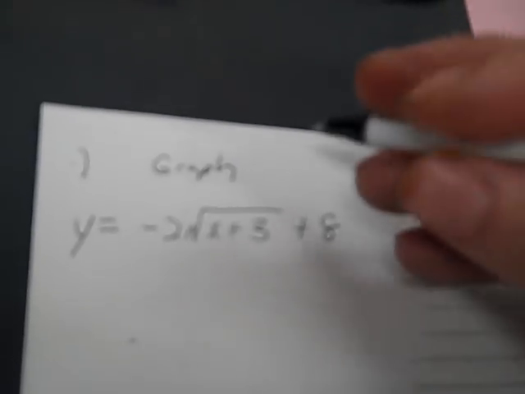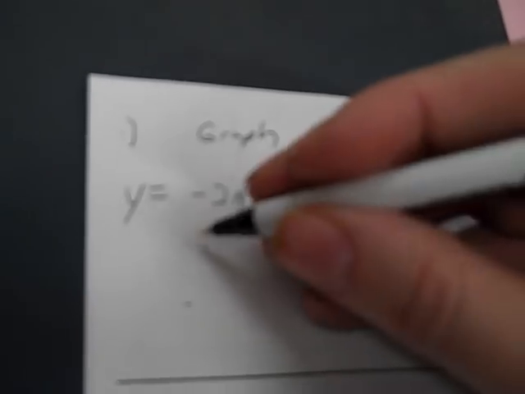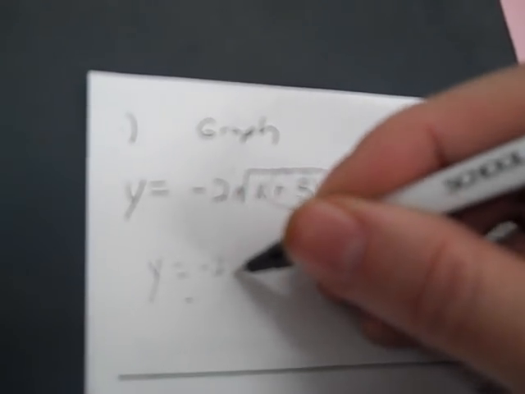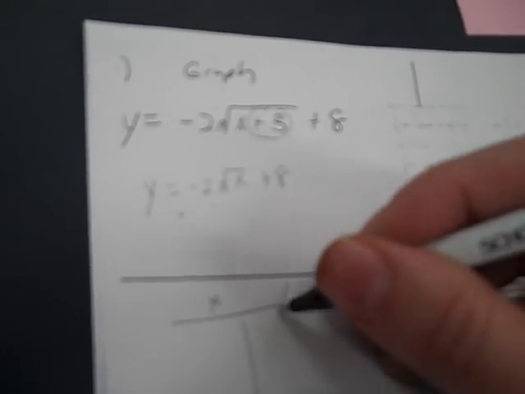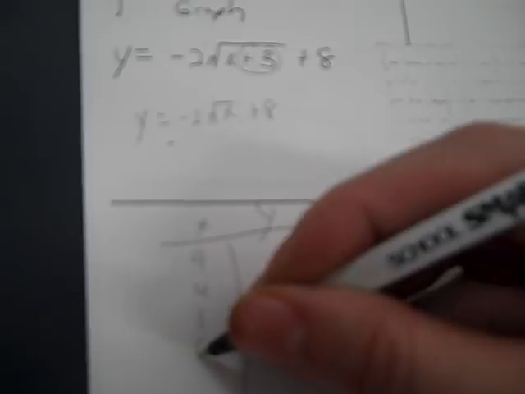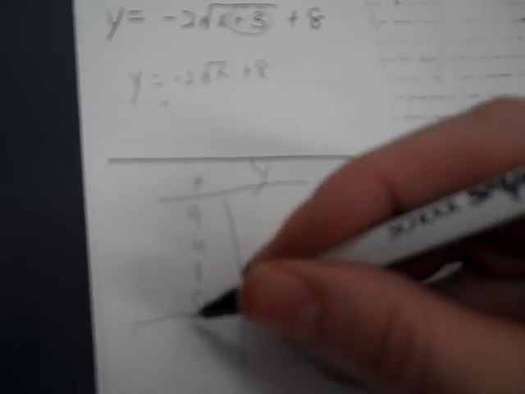Okay, then graphing square roots. Graph y equals -2 times the square root of x plus 3, and then plus 8. Okay, so now with that being established, let's get the square root so there's only the variable x inside of it. And I will go back and minus 3 at the end. Okay, so if x is a square root, we're only going to pick perfect squares. So 9, 4, 1, 0, and negatives are not perfect squares, so we have to stop.